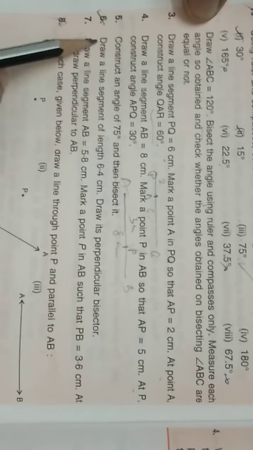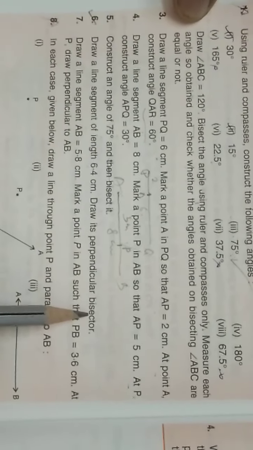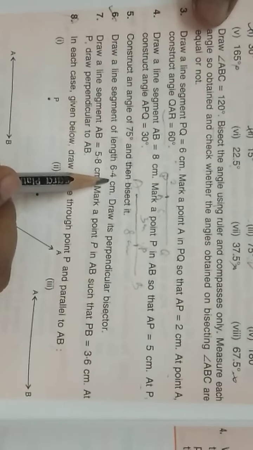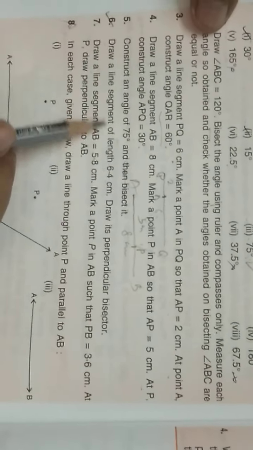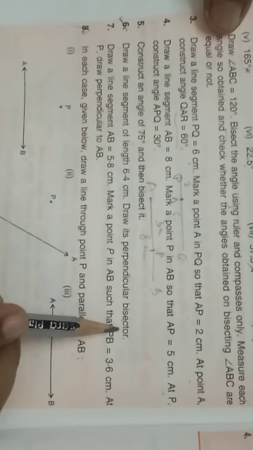Okay. Now draw the line segment of measurement 6.4 centimeter perpendicular bisector. Also the general form we have studied, and the 8 centimeter measurement question I have also discussed. Now we can easily draw. An important question: 6.4 centimeter line segment length. Draw a line segment and then draw the perpendicular bisector.